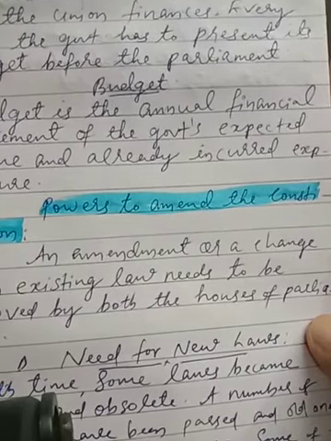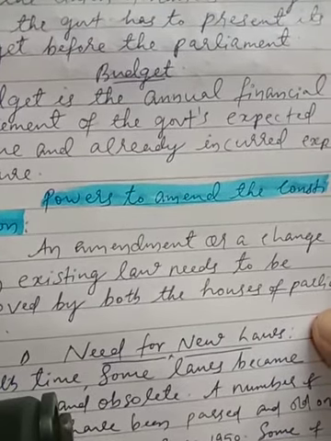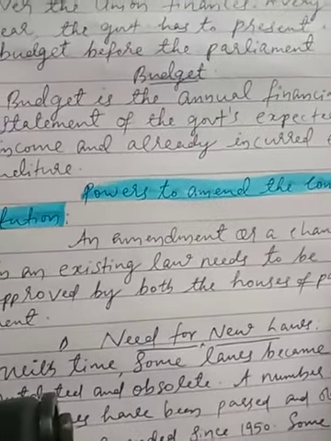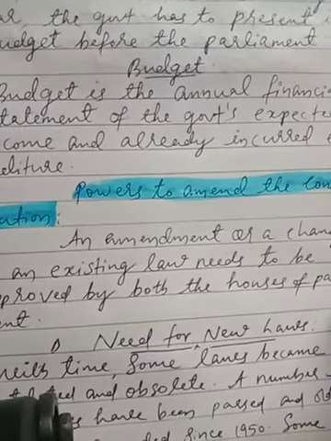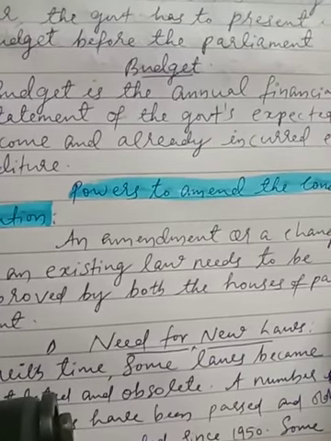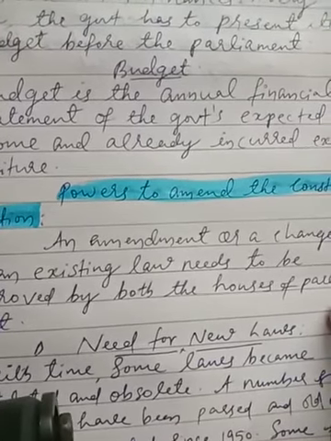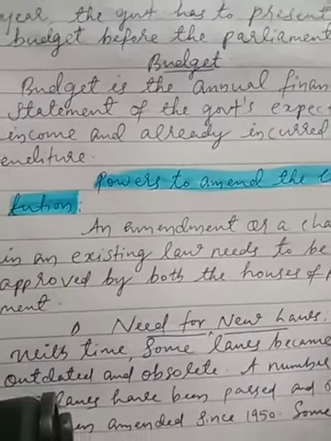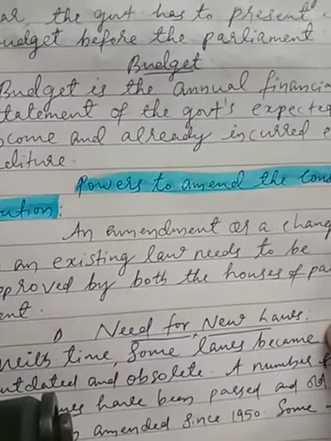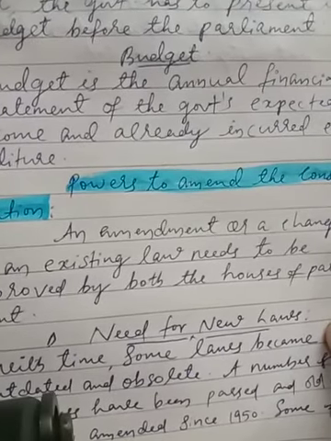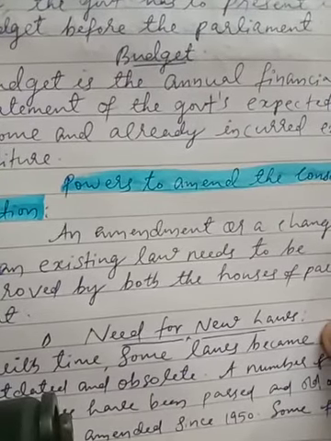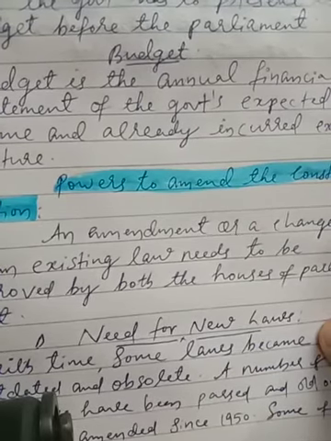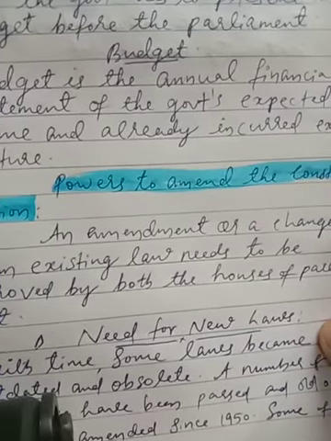Then, next powers, powers to amend the constitution. We have been learning powers of the Parliament. So powers to amend the constitution. An amendment or a change in an existing law needs to be approved by both the Houses of the Parliament.